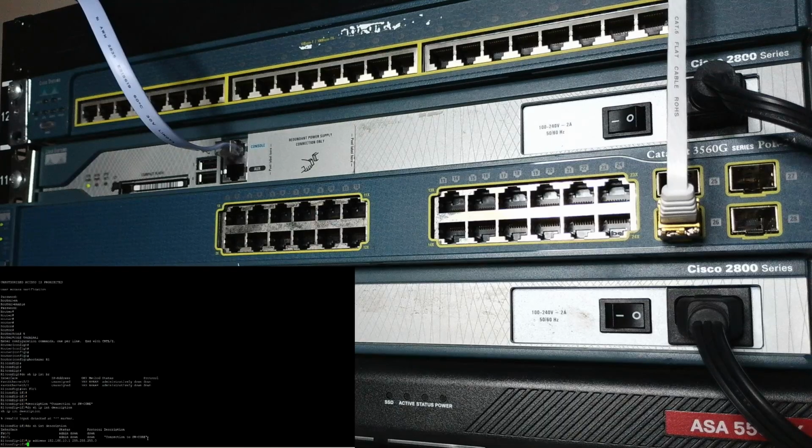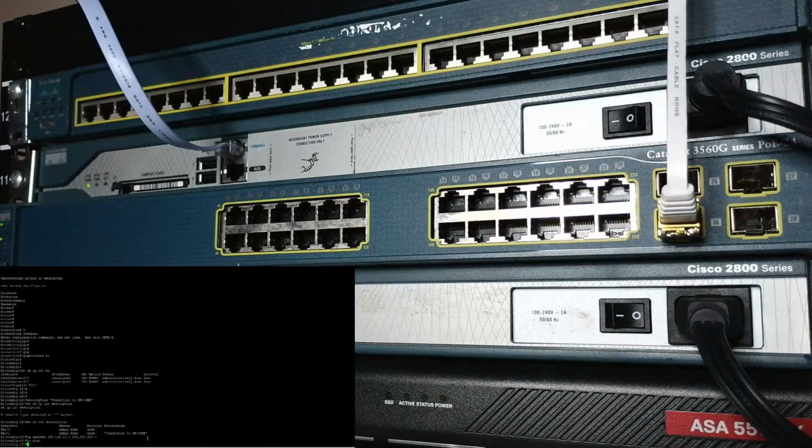So now we're going to go ahead and enable the interface. The interface is connected to the switch's interface GigabitEthernet 0/5. So now let's just watch this. If I put no shutdown to enable the interface, the light will turn on the port.